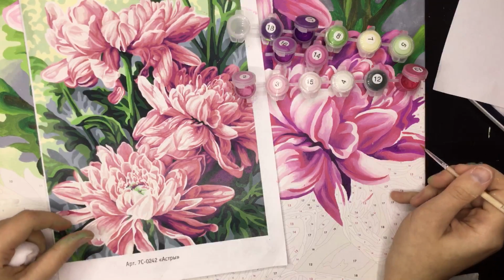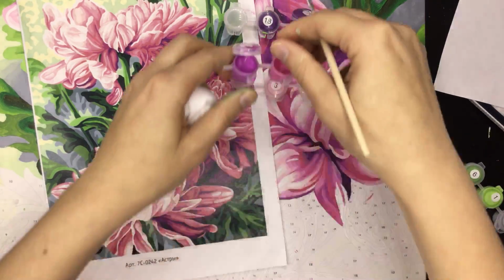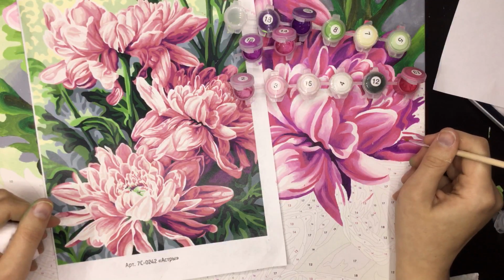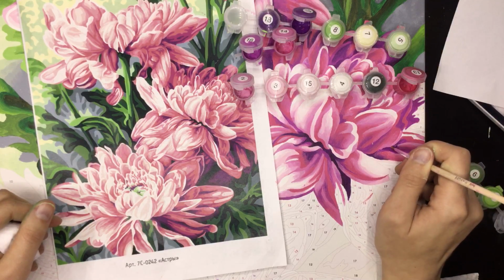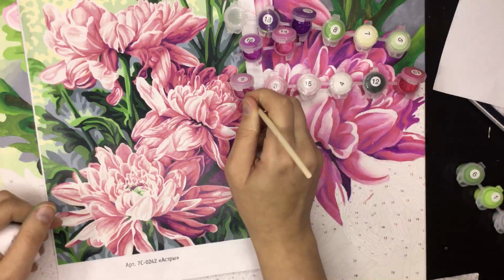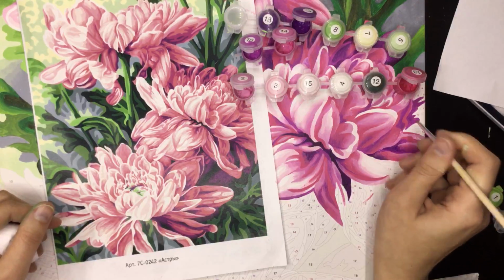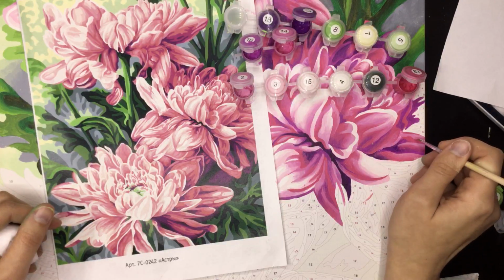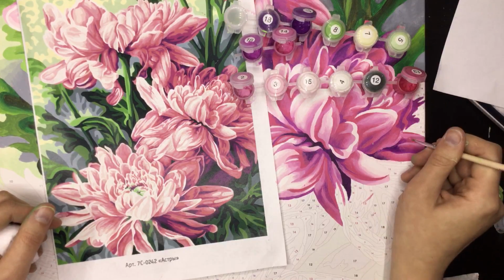And it's also a very easy way of blending colors. If you learn how to use it, it will give you a really smooth and realistic look. Even if it's still paint by number, it's possible to do. It looks like a professional artist's work.